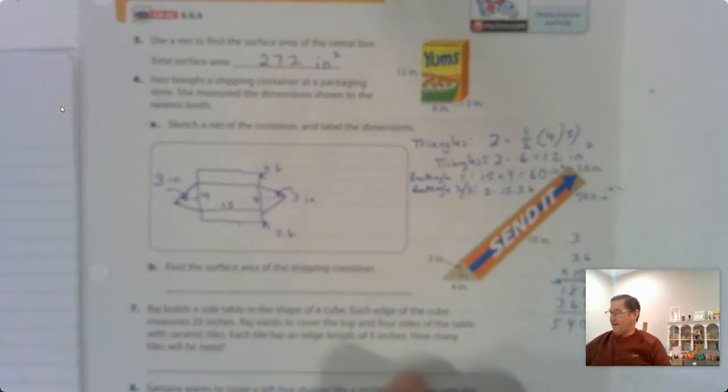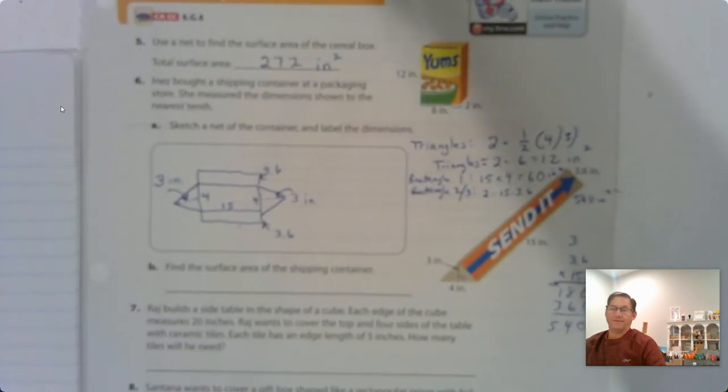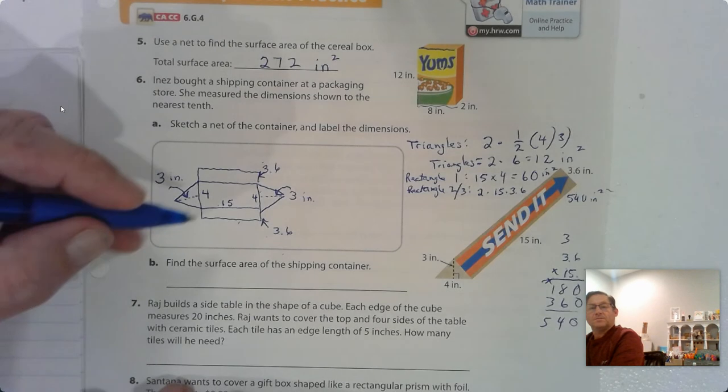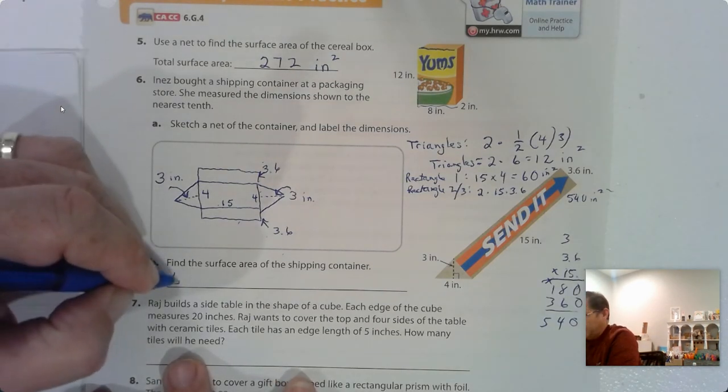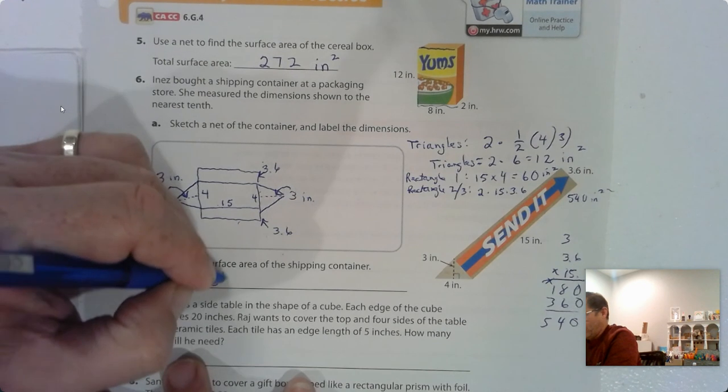So now we just have to add up those 3 add-ins. So we're going to have 12 plus 60 plus 540.